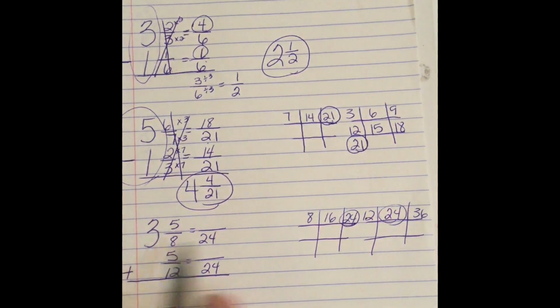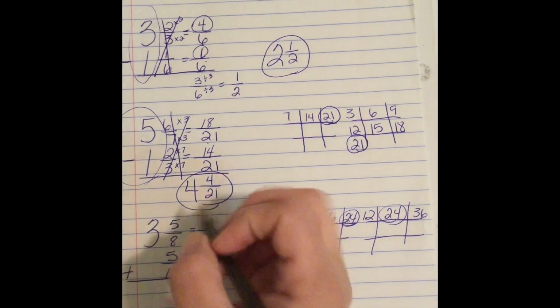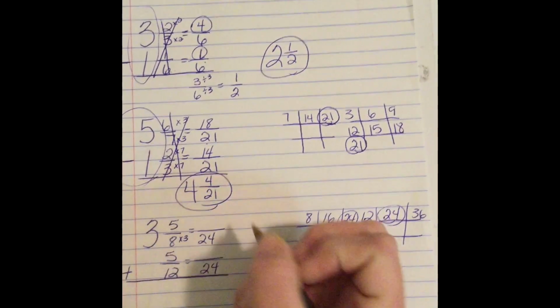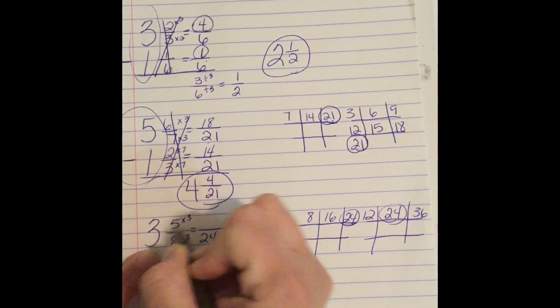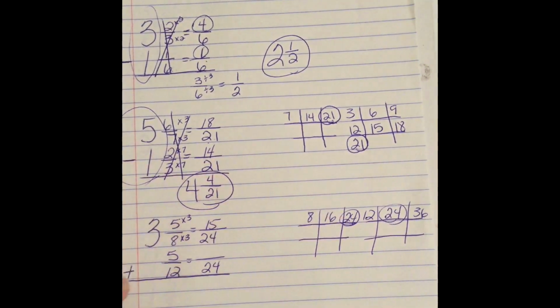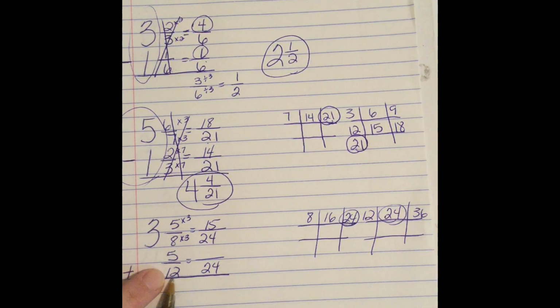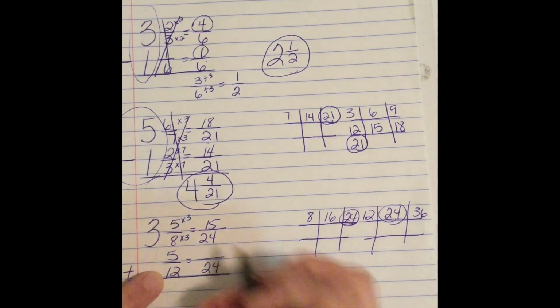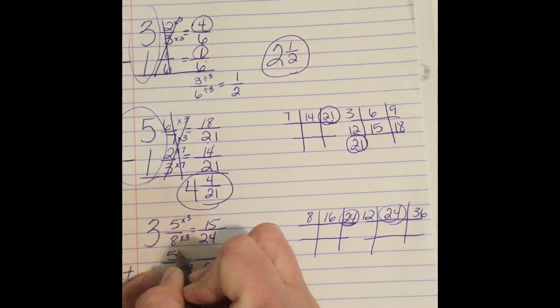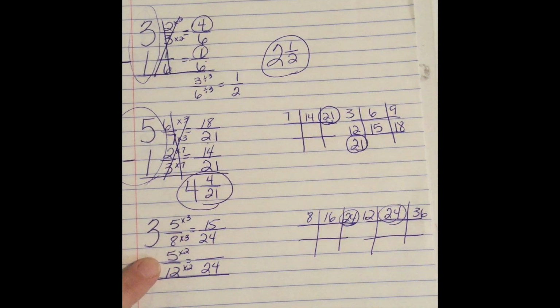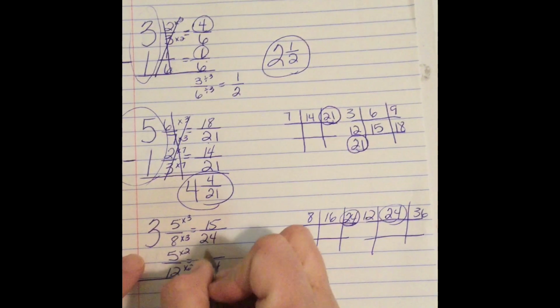Okay, 8 will go into 24 when I multiply it by 3. So then I have to multiply the numerator by 3. 5 times 3 is 15. 5 over 12 equals something over 24. 12 equals 24 when I multiply it by 2. And then multiply the numerator times 2. 5 times 2 is 10.